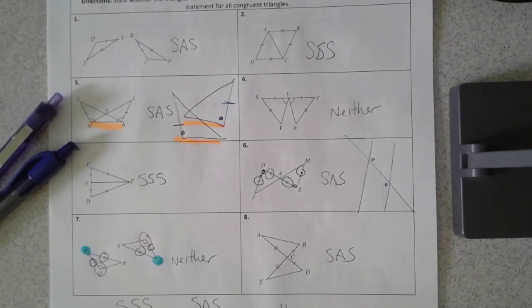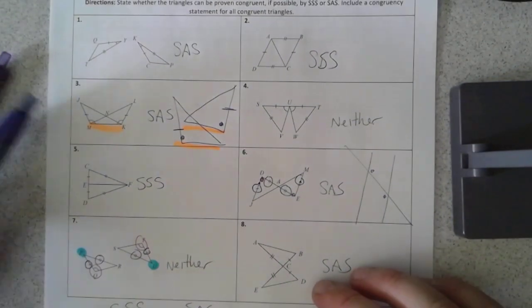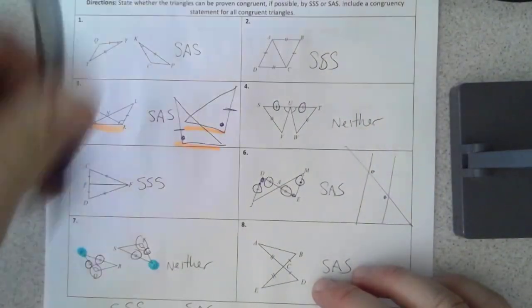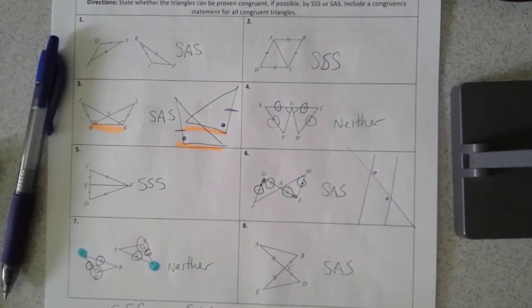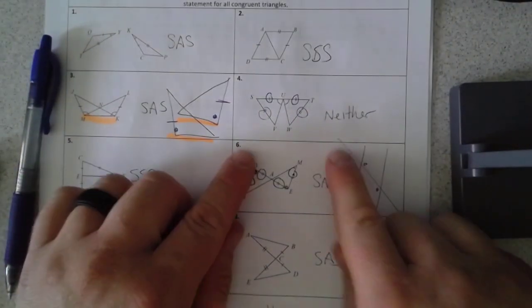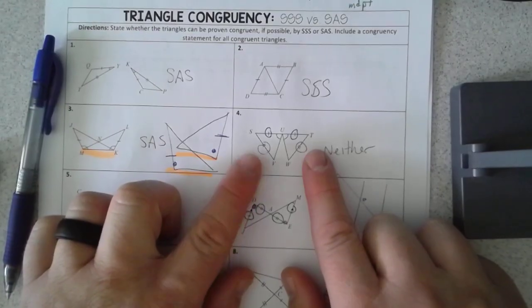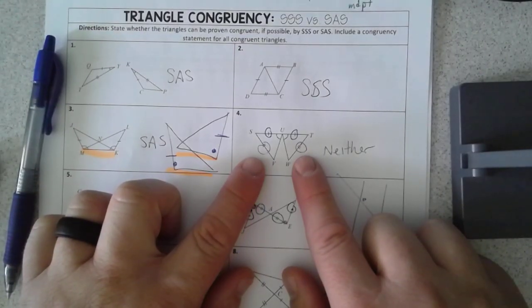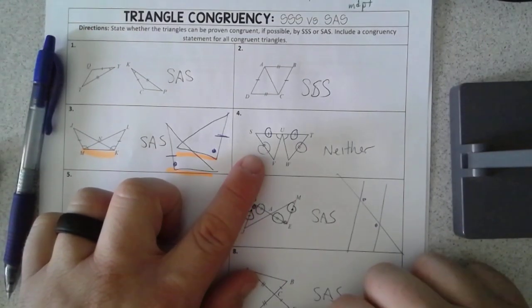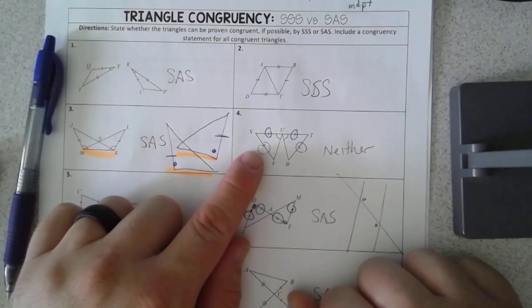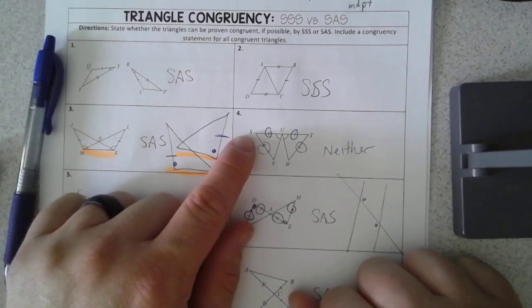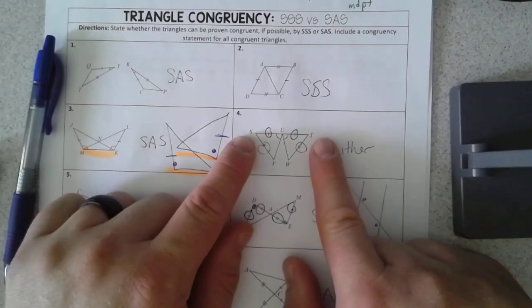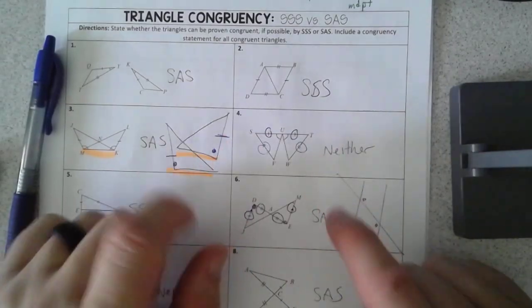Number 4 says neither. It's really the same thing as number 7. Do you see how it gives you a side and another side? But Kellen, to your point, since you asked the question, what angle has to be congruent in order for it to be side, angle, side? What letters are between the blue and the purple circles right here? Doesn't it have to be the S right here? See how the S is not marked? Nor is the T on the triangle on the right-hand side, so that's why it's neither.